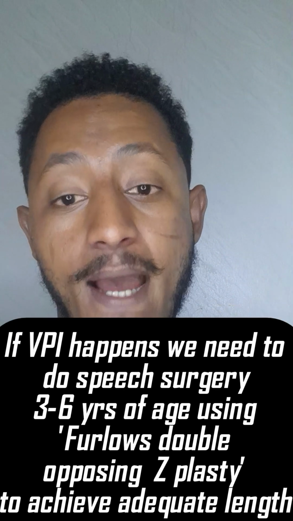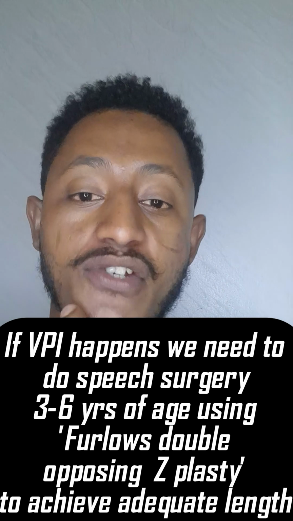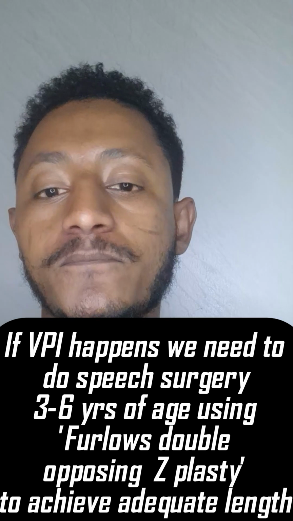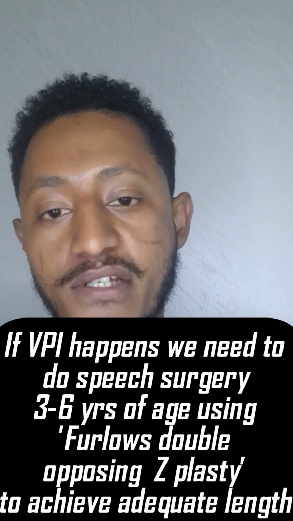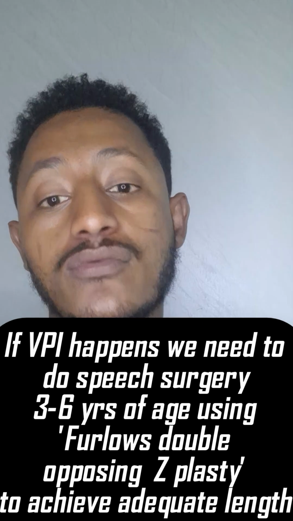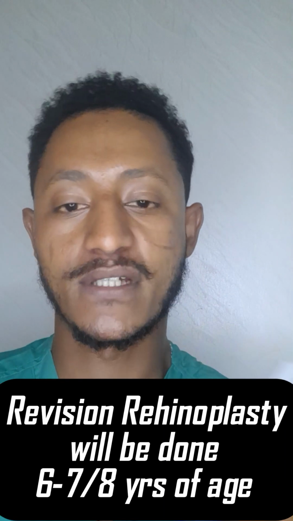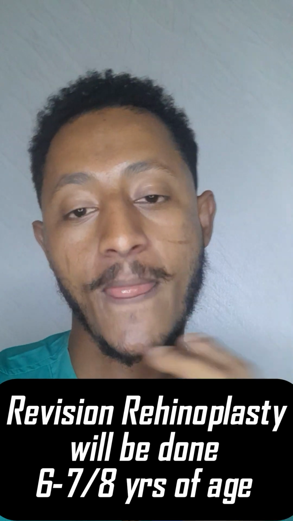Whenever VPI happens, we need to do speech surgery during 3 to 6 years of age. Whenever we need revision rhinoplasty, we do it at the age group of 6 to 7 years. And this is called the columella. Whenever there is a deficiency or shortening of the columella, we need to do a columella lengthening procedure.